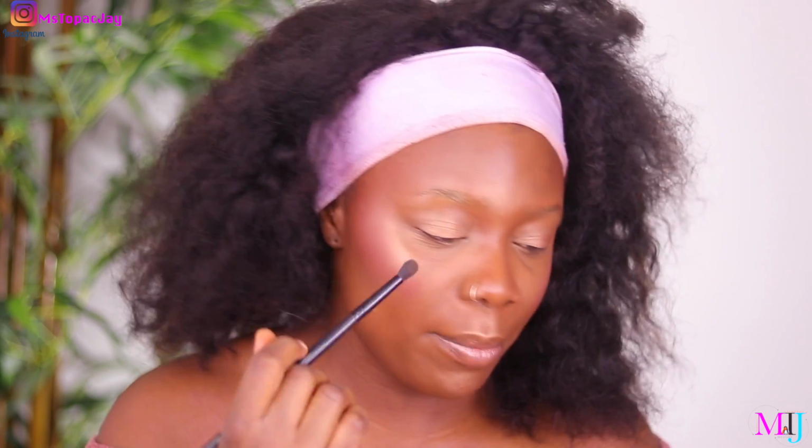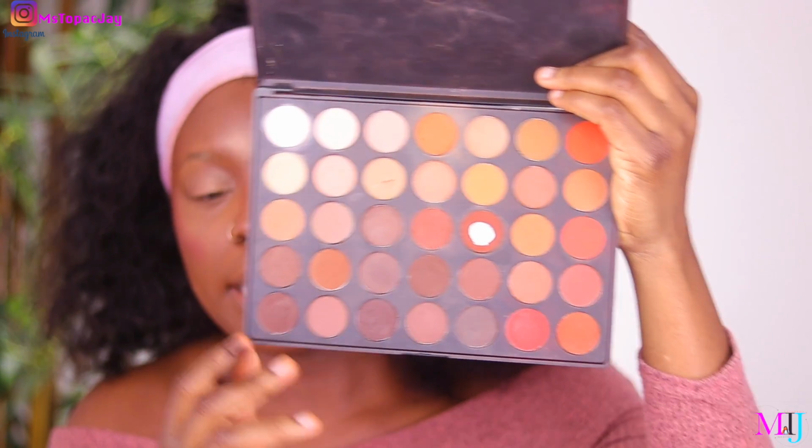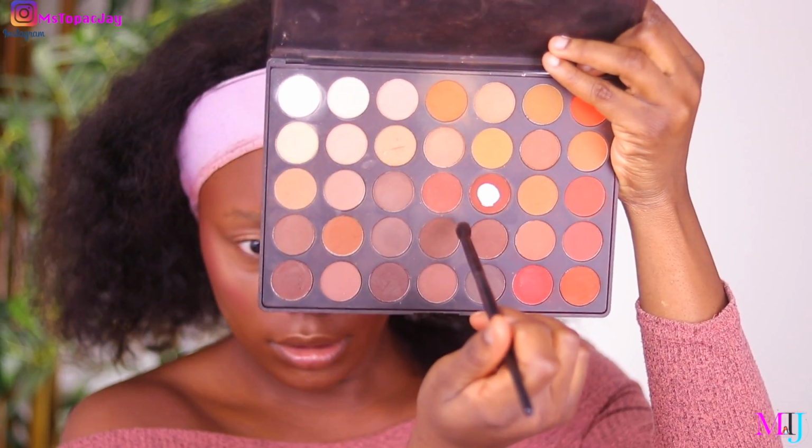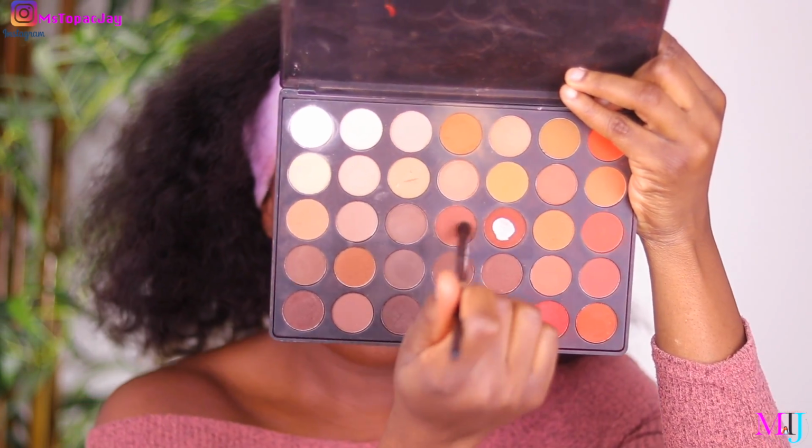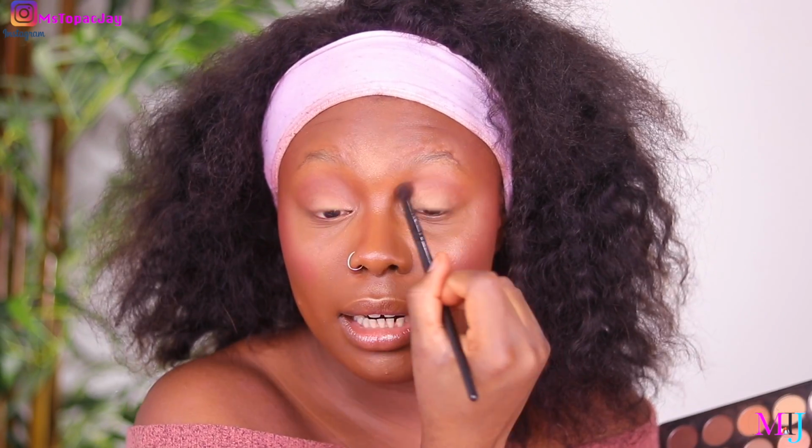All right, so they said using a fluffy blending brush, dust the soft brown shade into the crease and blend outwards. All right, okay, so I'm using the Morphe 350M palette. Let's grab this soft brown shade right here and blend into the crease. Okay. It's good. It's good. All right, it's in the crease. Okay. All right, so there we go. We've applied brown to the crease.